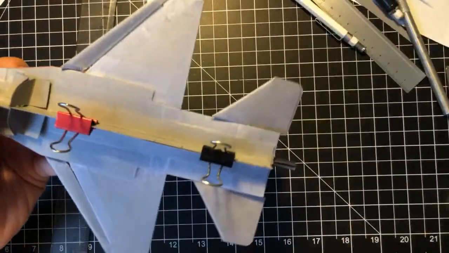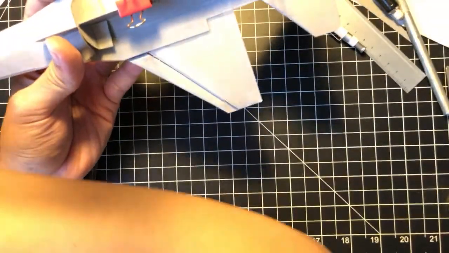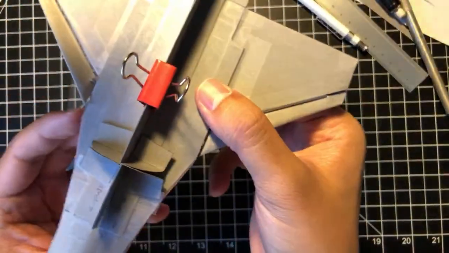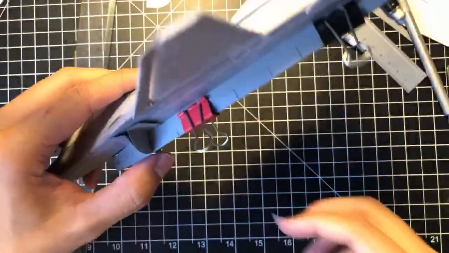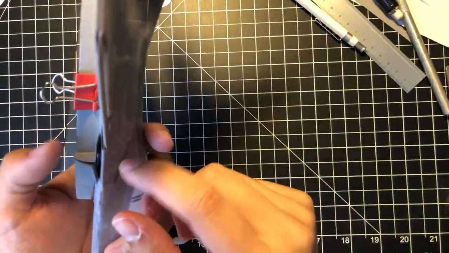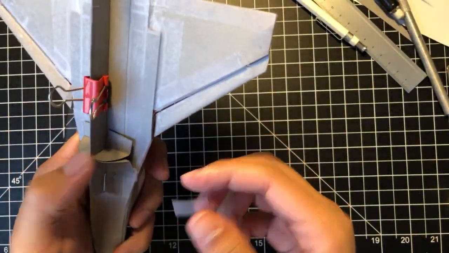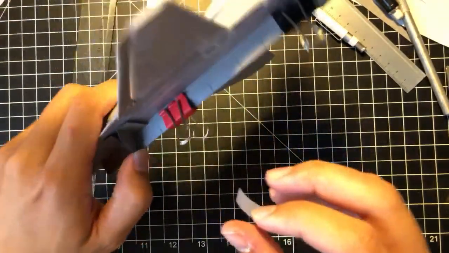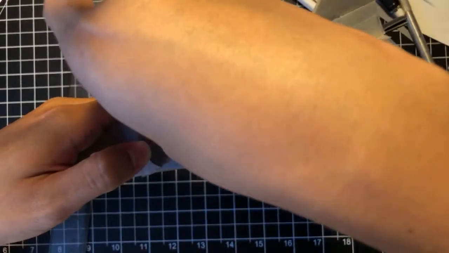Don't worry, this is not the final tape configuration. I'll have to add more. I should have taped the diagonal corner. Damn. Alright. I broke my own rule. Yeah, I'm not thinking straight today. So apologies for that.